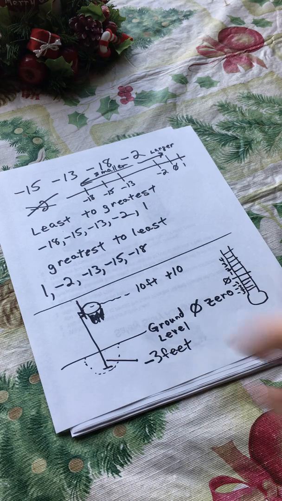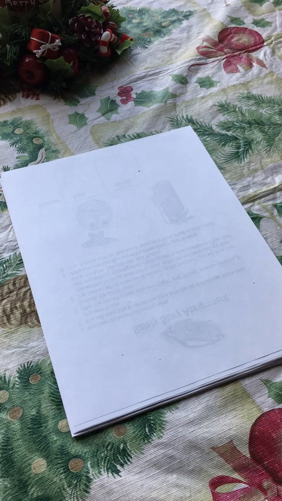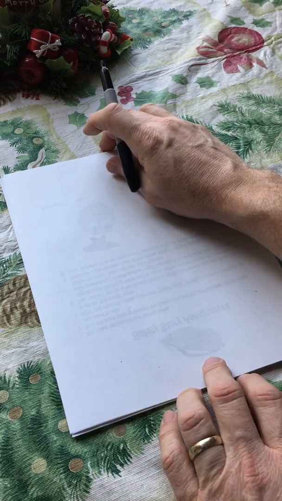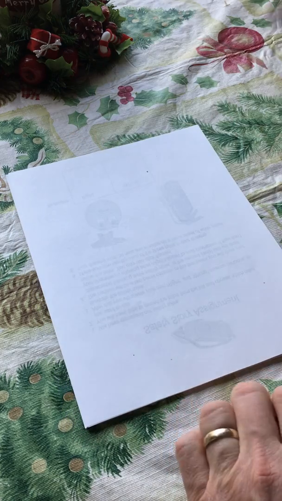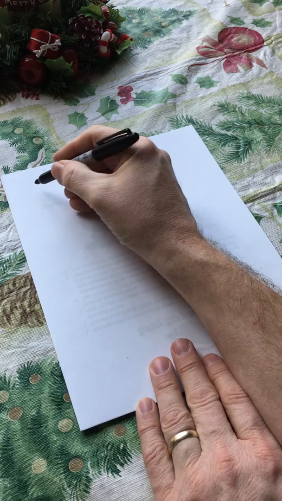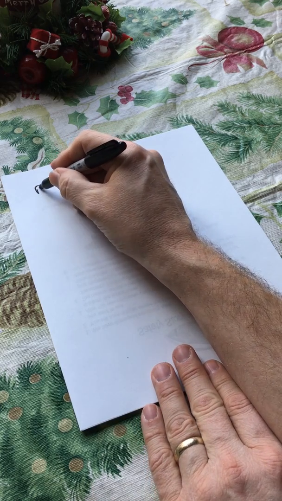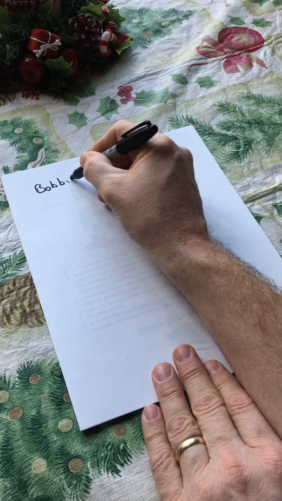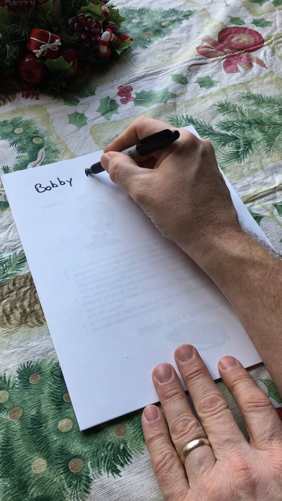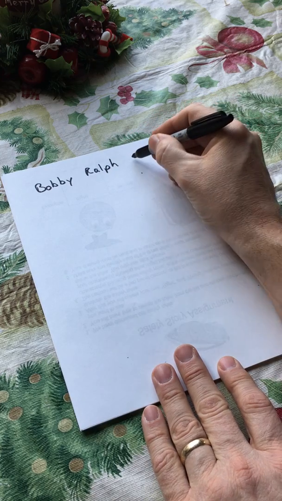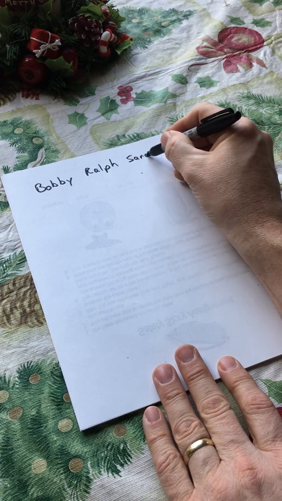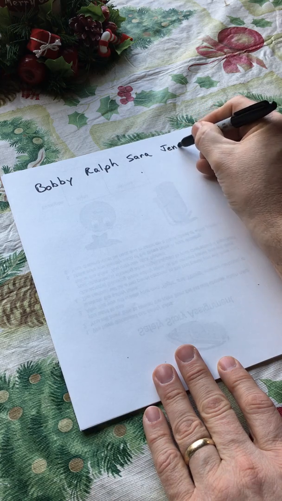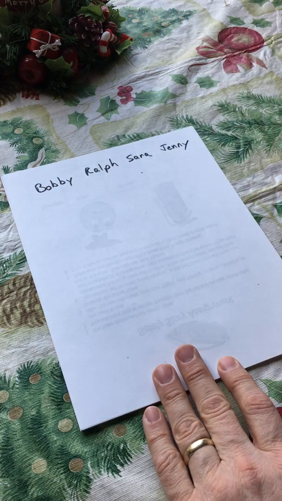All right. So, inequalities. A couple more examples real quick, and then I'll let you go. Inequalities, sometimes they're going to ask you who's got more money than who, or who's got more of something than somebody else. Well, I'm going to choose a couple of people here. And here's old Bobby. And here's Ralph. And here is Sarah. And here is Jenny. Okay. They each have a certain amount of money.